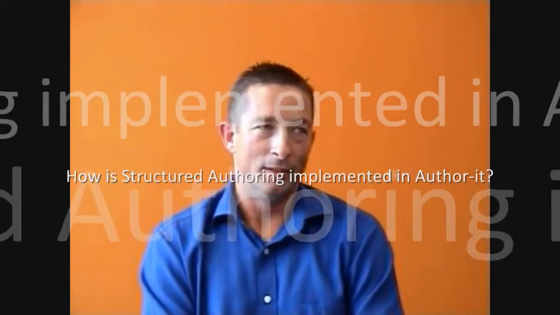Authoring is an interesting approach that I think a lot of vendors have taken to structured authoring. And the reason I say this is, I've been involved in software design and best practice of software design for as long as I've been working in Authorit and before, so probably 20 years.